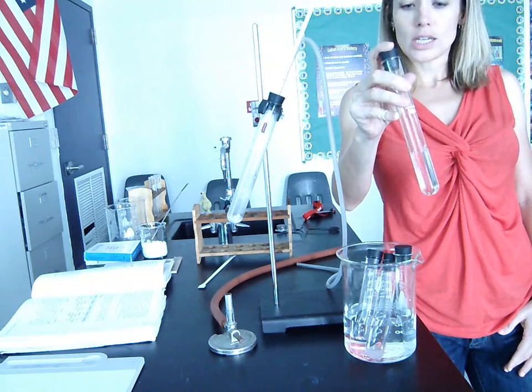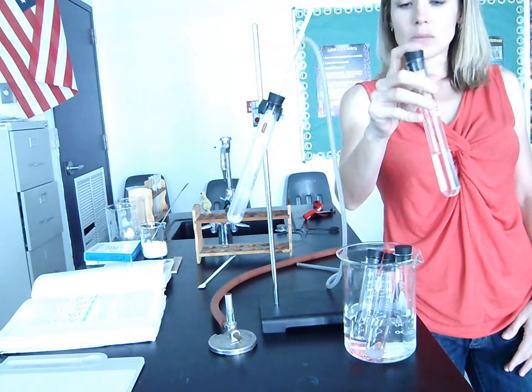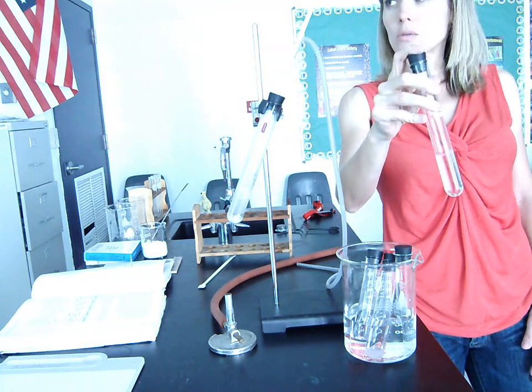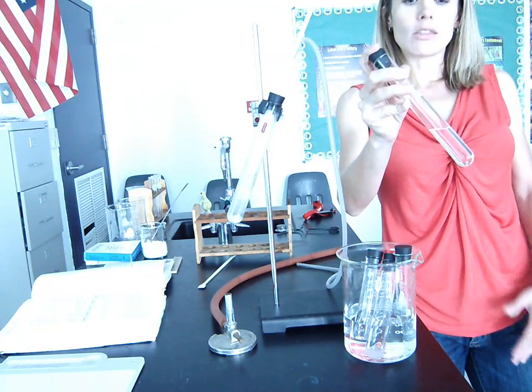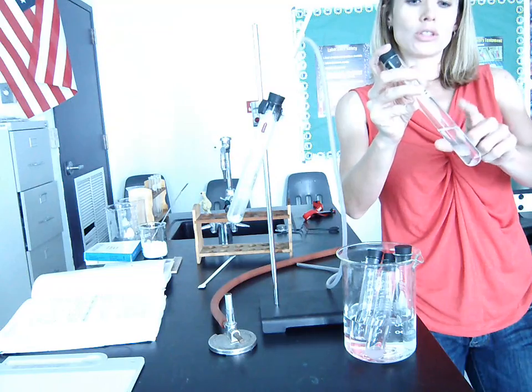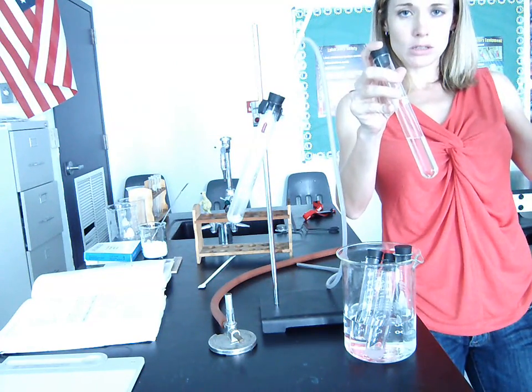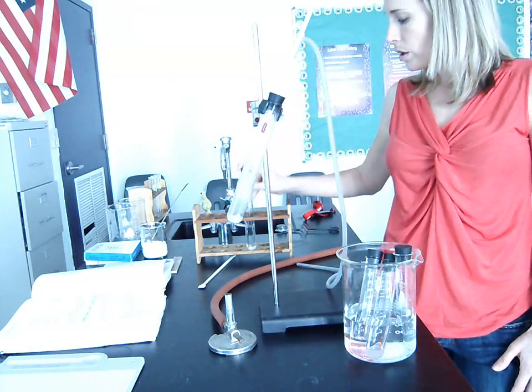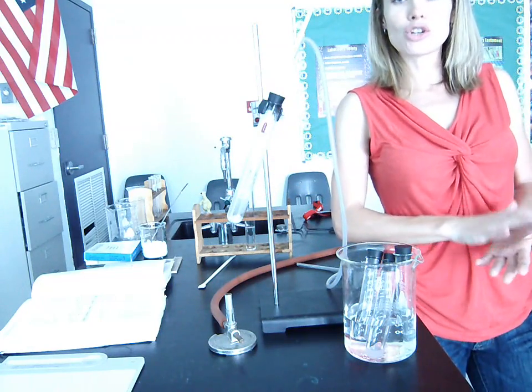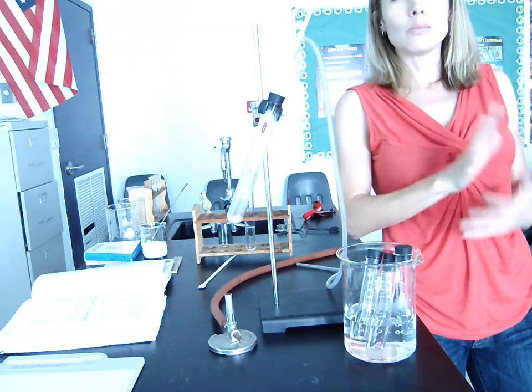So when you're looking at this test tube, it looks like it might just be water or some kind of clear liquid. Actually, it's a mixture of two different liquids, and the purpose of the lab is to separate this mixture into the two individual liquids that it's made up of, and we're going to do that by boiling it based on its boiling point. So fractional distillation is the separation of a mixture of liquids based on boiling point.